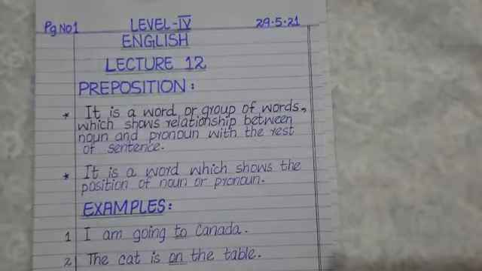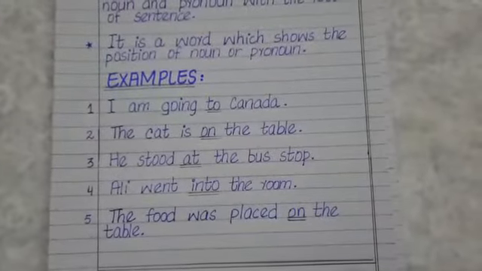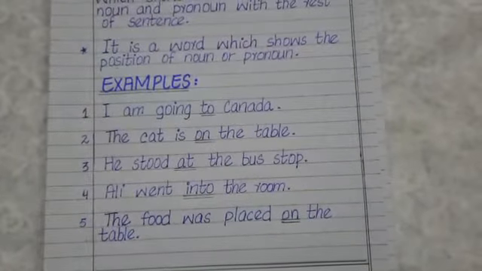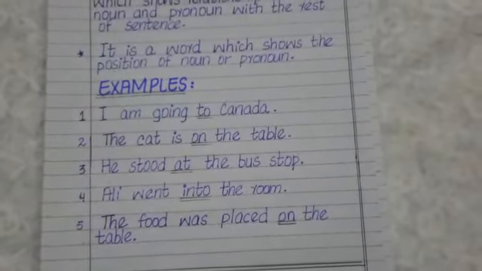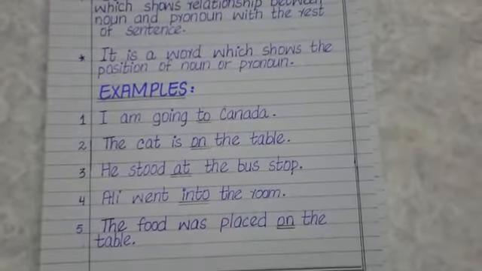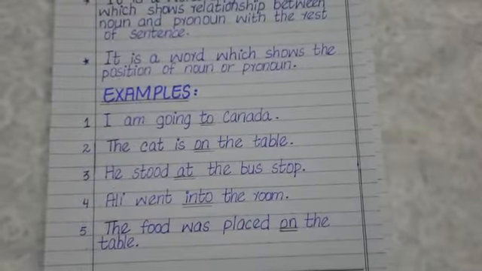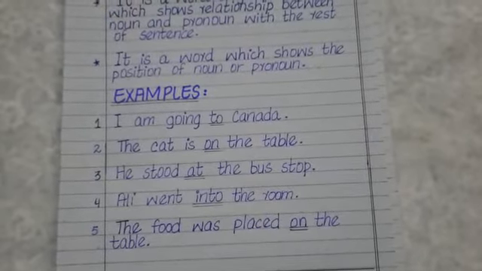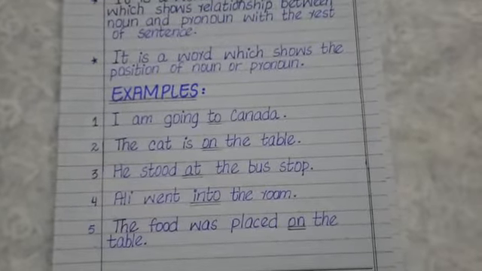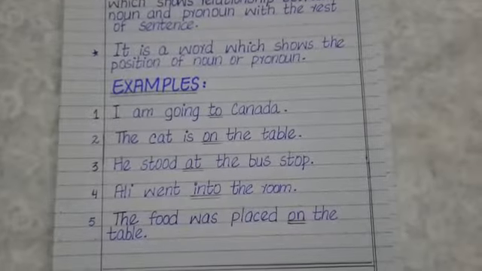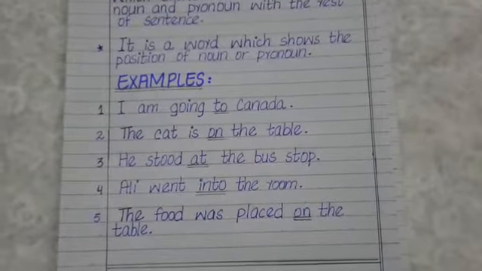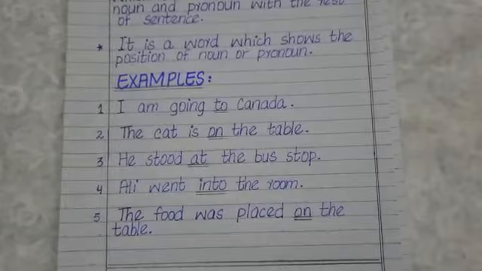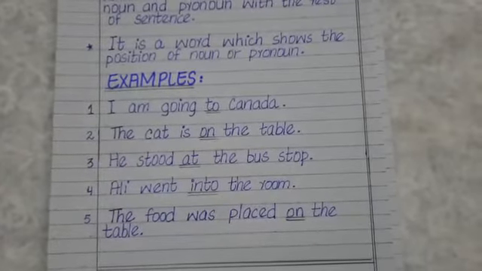Now, come towards examples. I am going to Canada. Here, to is the preposition. Why is to a preposition? Because it describes how someone moves from one place to another, and to is the preposition of movement, right?